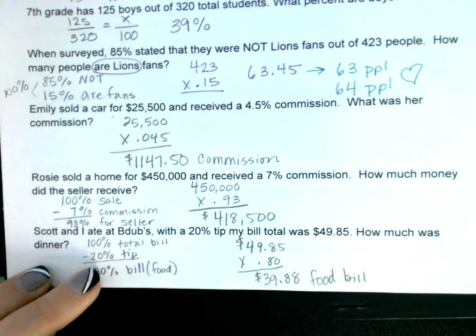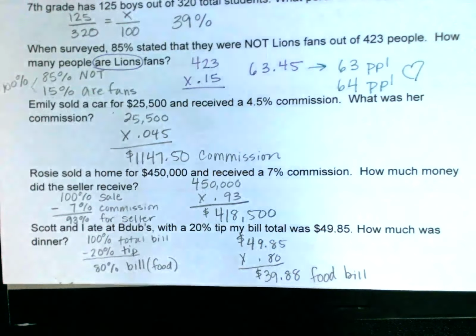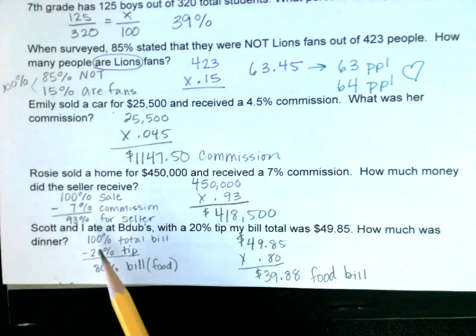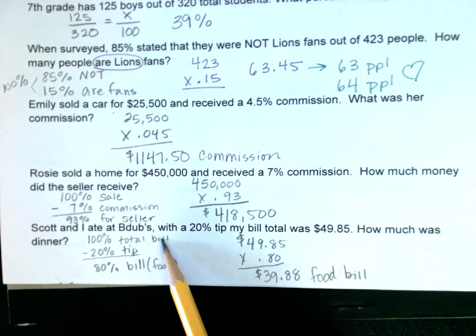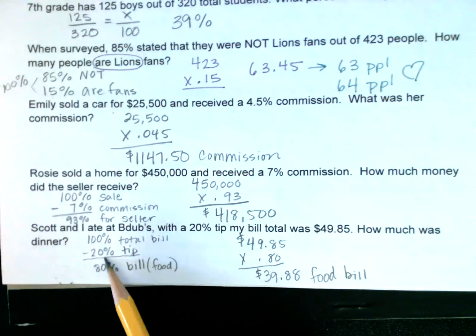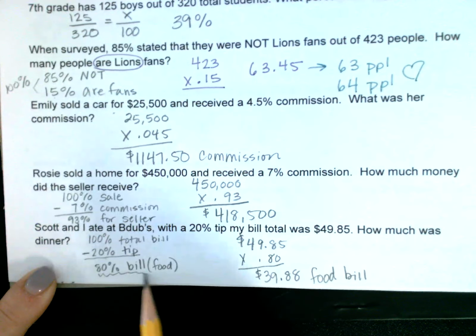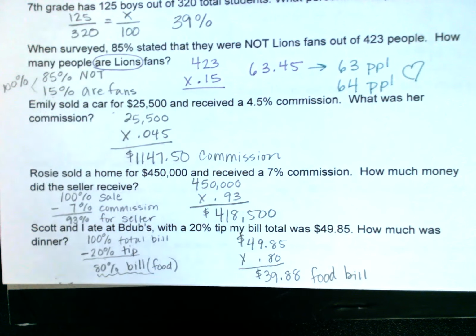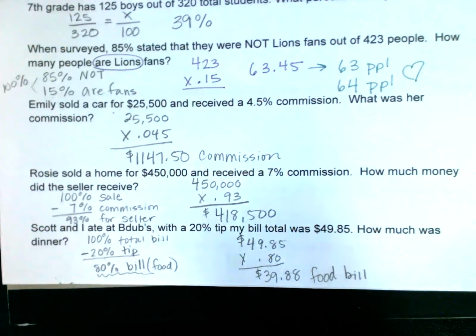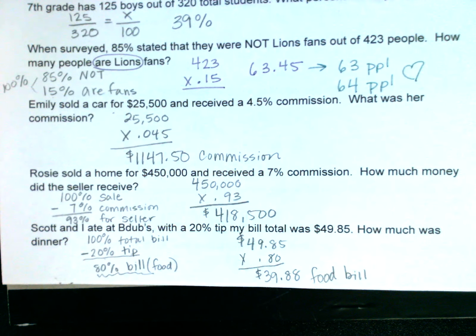When thinking about this one, I kind of had to say, all right, I know the total. I know I paid 20% in a tip, so I would subtract that away so I could figure out how much was the original food bill. 80% of the total was the food bill, so I took it times 80%, meaning we ate $39.88 worth of food. We left her a 20% tip.